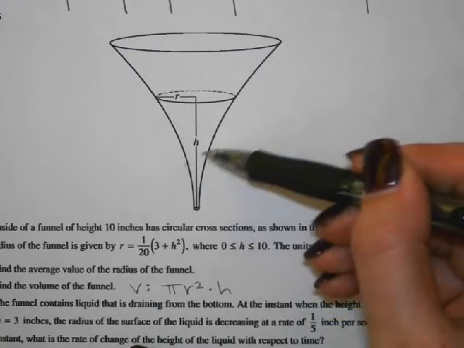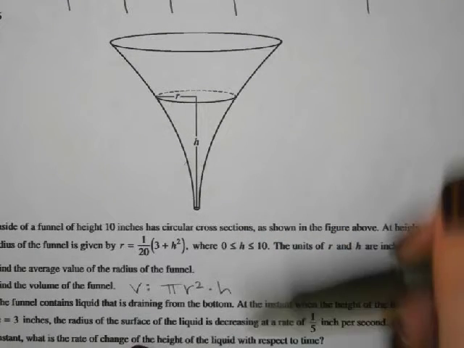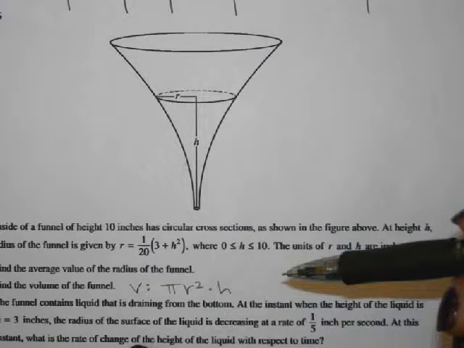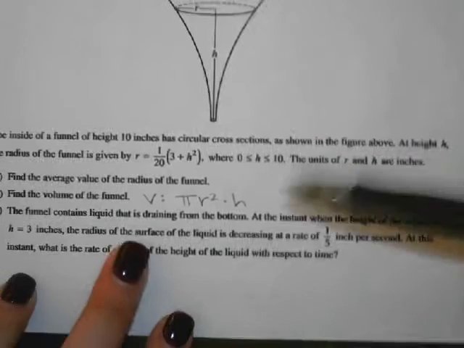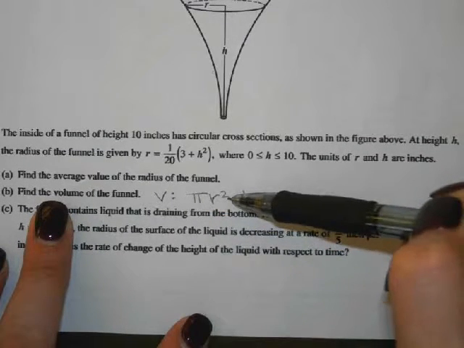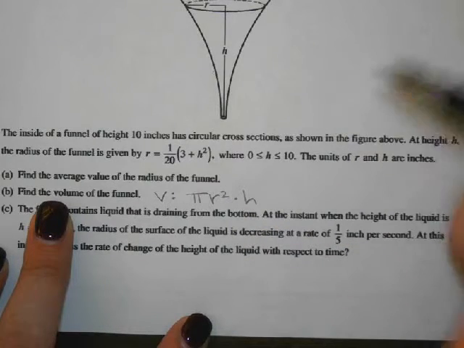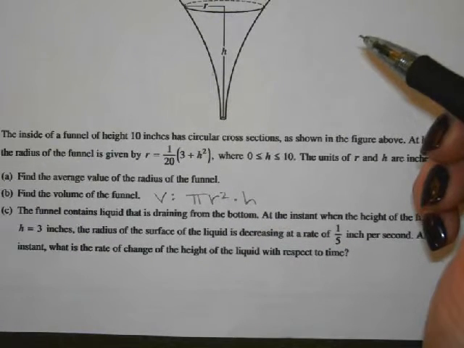But this is telling us we're going to take a bunch of little slices, right? Like I want to take this circle and this circle and this circle and this circle, and I want to add them up. How do I repetitively add things in calculus? You integrate, okay? So to do this problem, you need to have a pi r squared, you need to be integrating something, and you have to think about what the pieces of an integral mean.